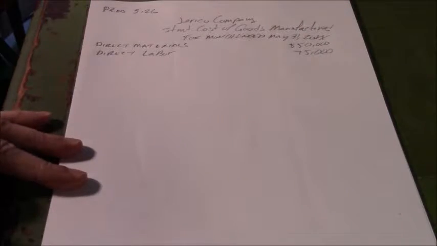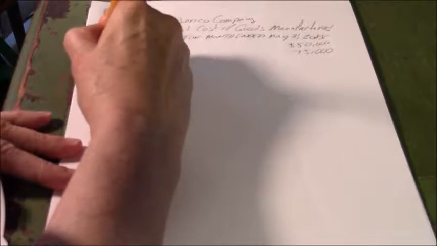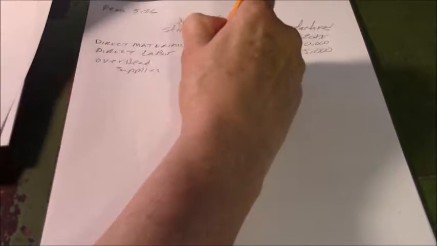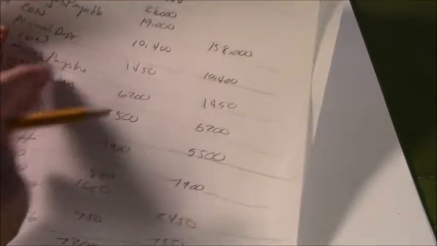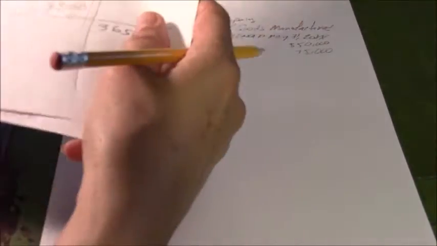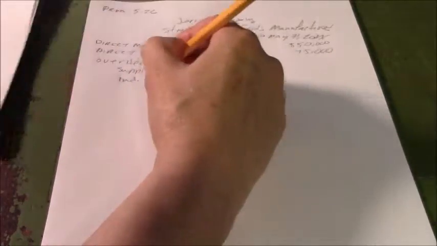All right. Then we had our overhead. So we started out with supplies, 8,800. Then that 36,000 was indirect labor. And you can look over here if you want to check me out. I'm just going in order down the overhead control T account.